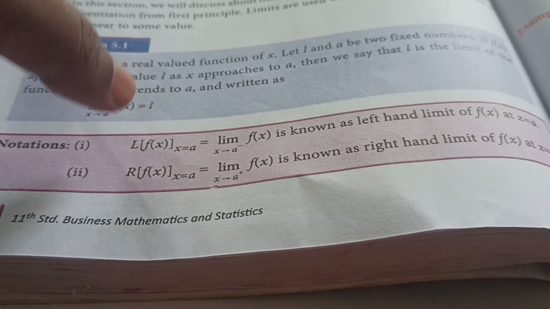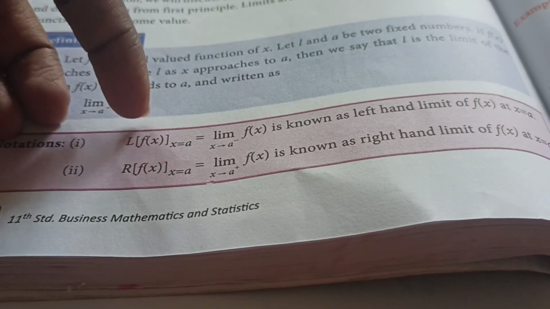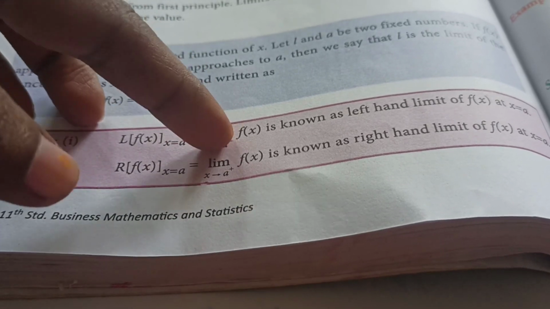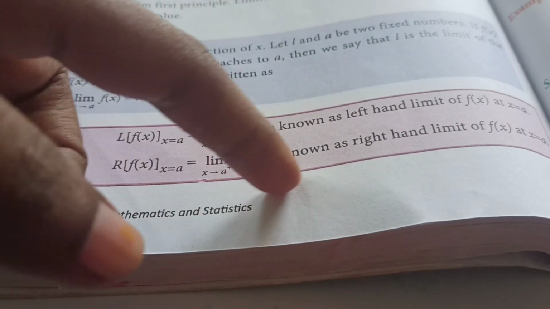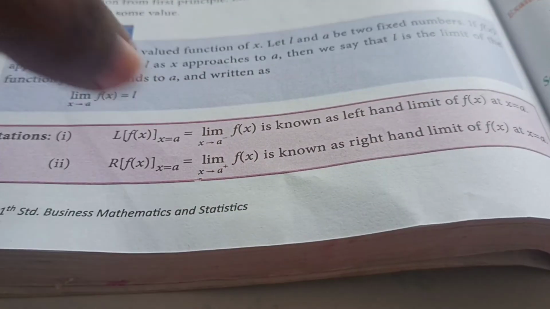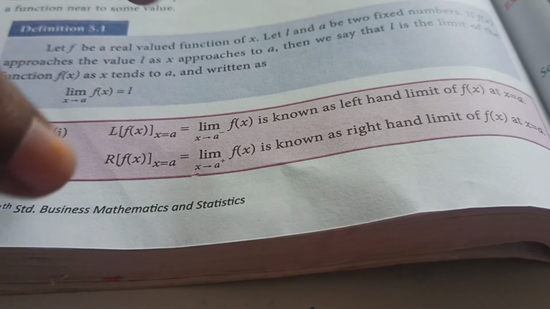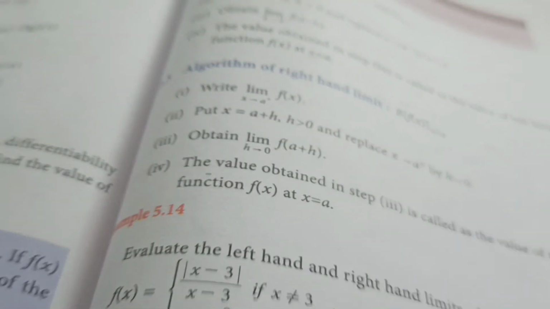Left limit, right limit. The left hand limit is limit x tends to a minus, f of x, and limit x tends to a plus is known as the right hand limit. Okay, so there will be a small difference. Here, left hand limit means x tends to a minus, and right hand limit means x tends to a plus. Okay, just go through it. We will use it in the problems.